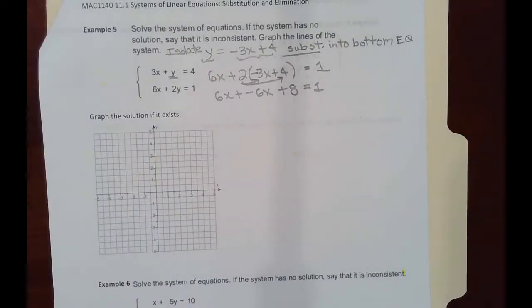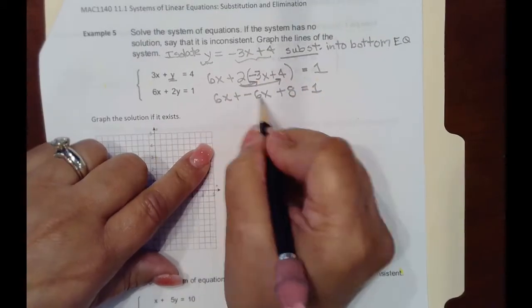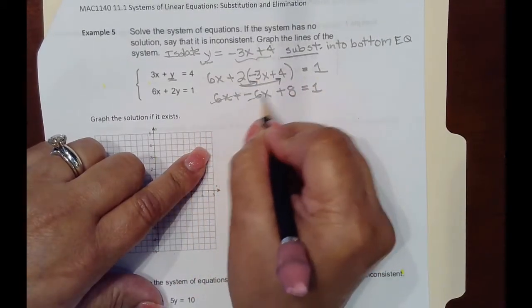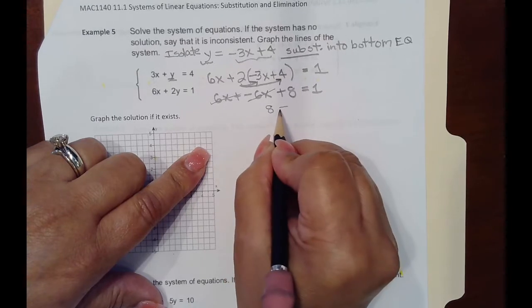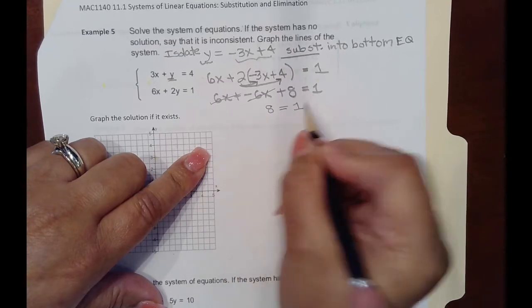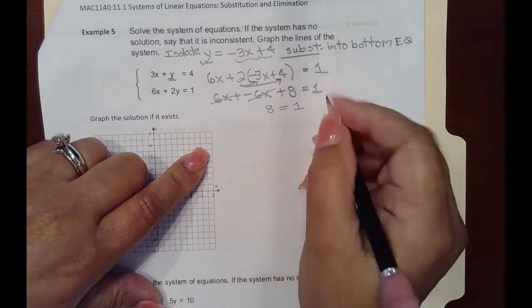Okay, continuing with this, we have 6x and a negative 6x, so those cancel. We're left with just an 8 on this side, and presumably that's equal to 1, but of course that's a false statement.